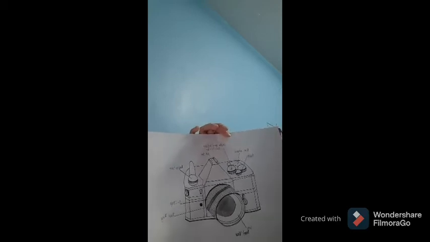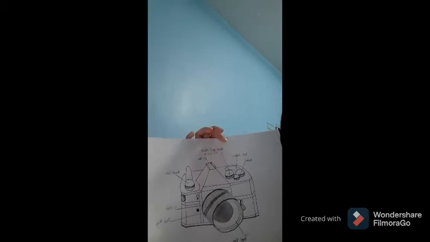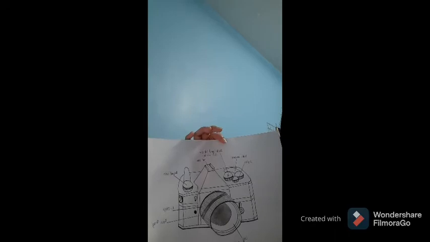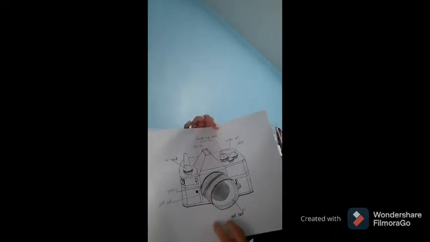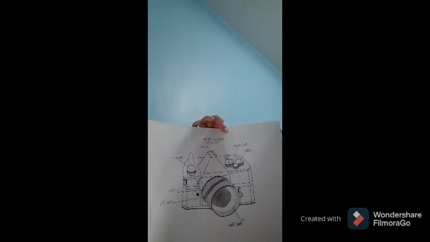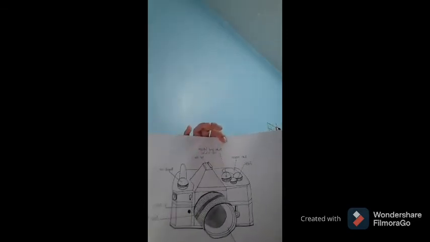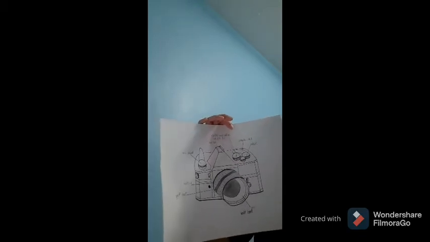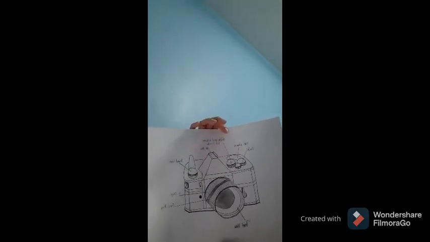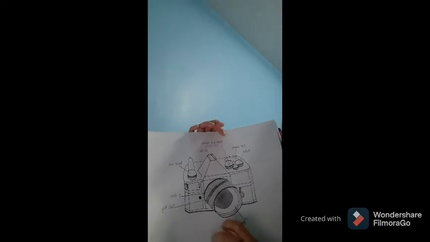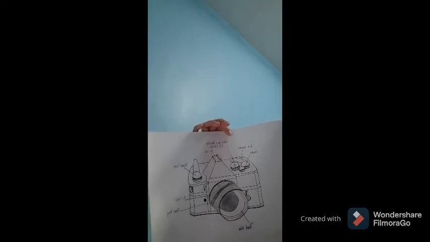In this case, the shutter curtain will close very fast and thus result in less light entering the film.